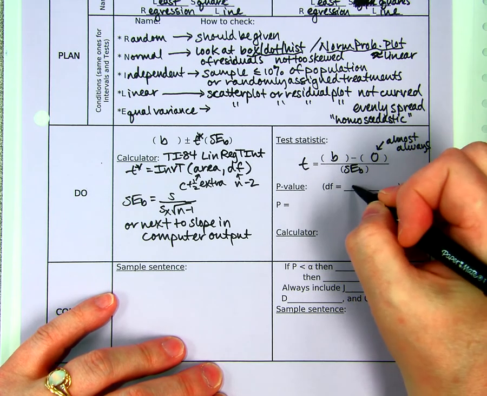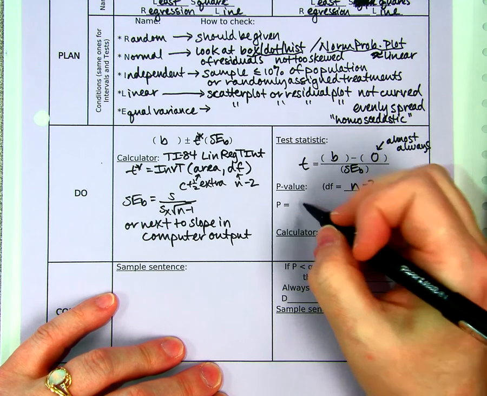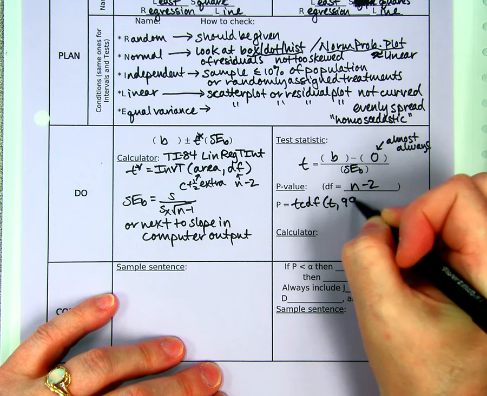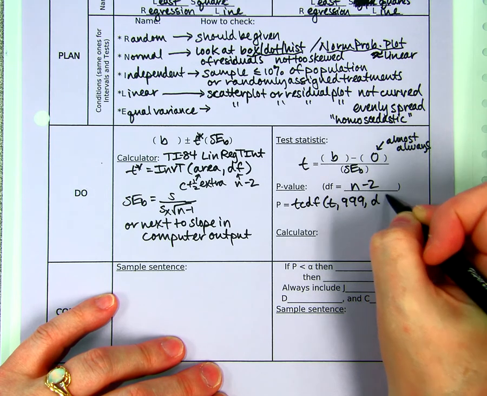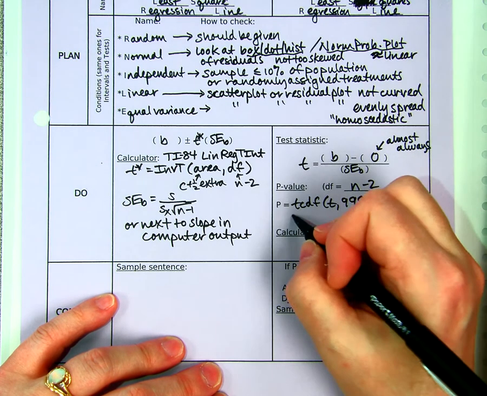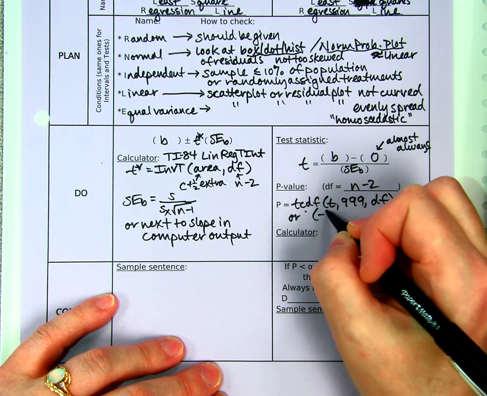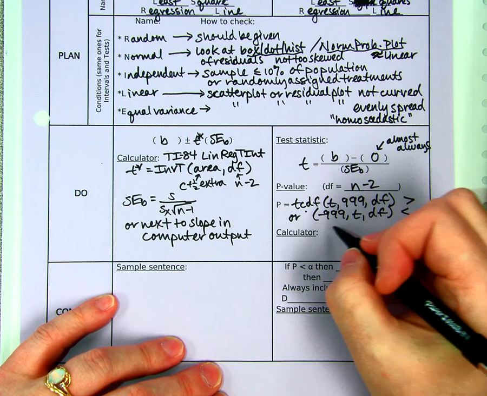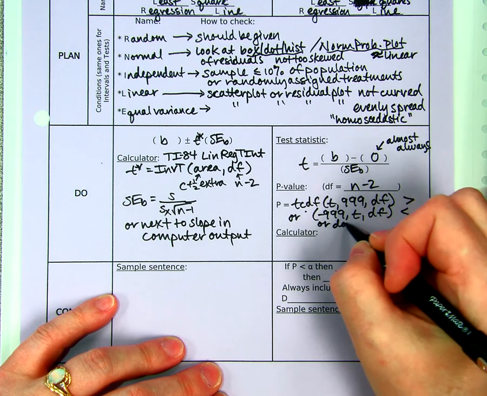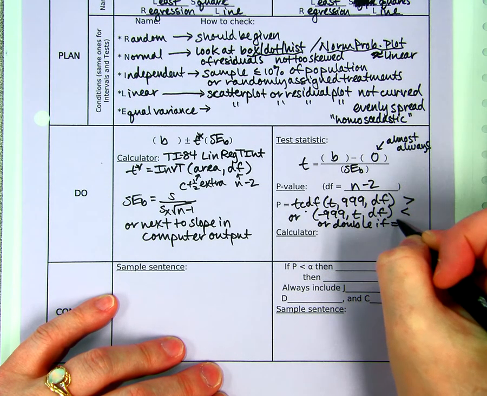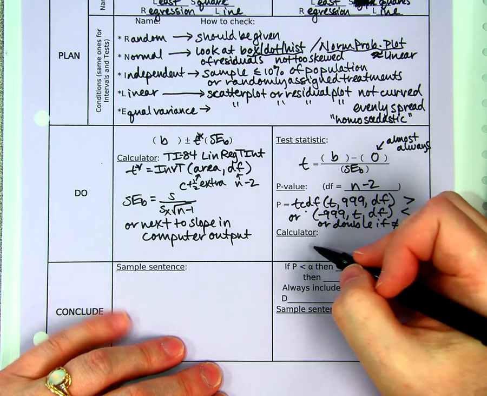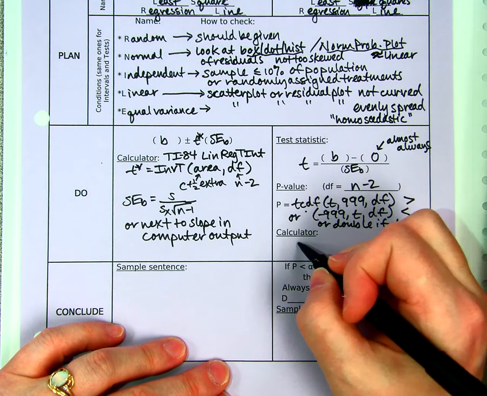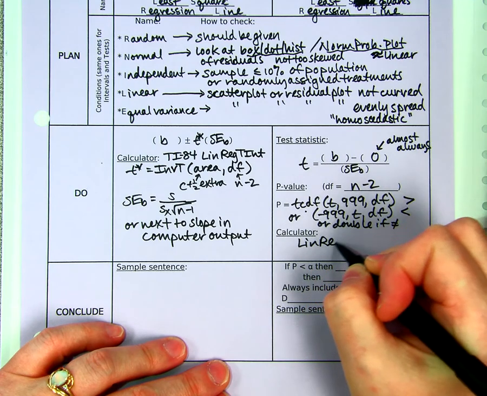To find the p-value, you use df equals n minus 2, and the p-value is tcdf of t, 999, df if you're going with greater than, or if it's less than, then you would be putting negative 999 first, and then t, and then df, or double it if it's a not equals. On the calculator, you would only use the calculator if you had lists of data instead of being given computer output. But if you're doing that, it's called a LinRegTTest.